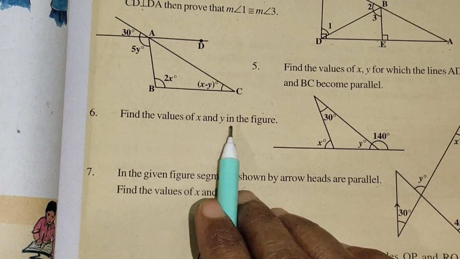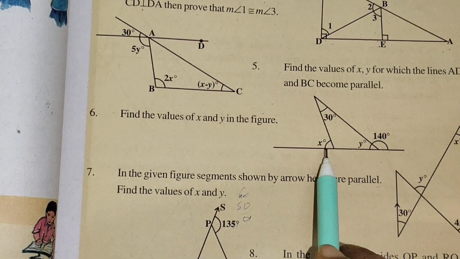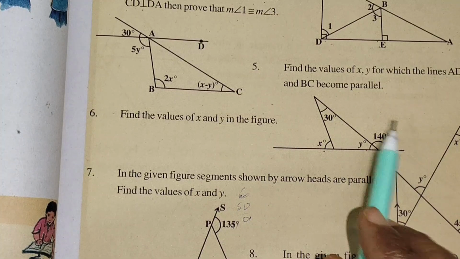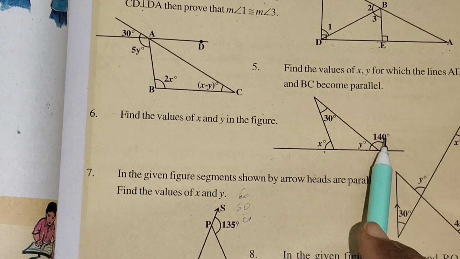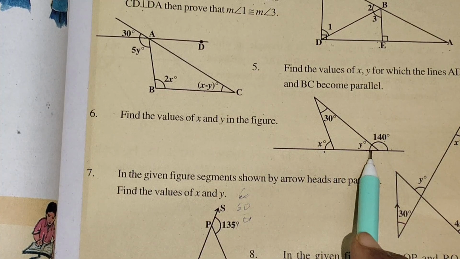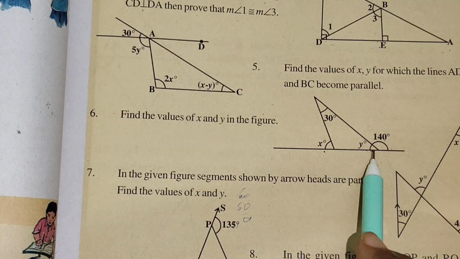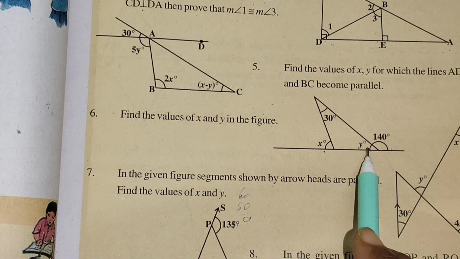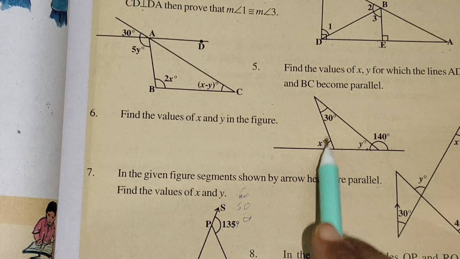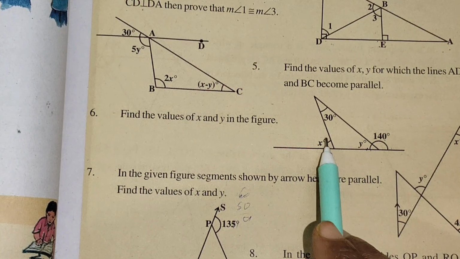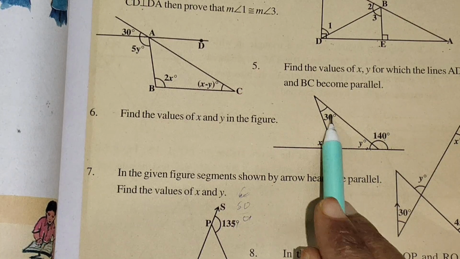Sixth question, find the value of x and y. Here in this diagram, x and y degrees are there. One angle is 30, one angle is 40. Suppose this is the straight line. Y plus 140 is equal to 180. We find the y value. Next, this is the exterior angle. This exterior angle equals the sum of the opposite two interior angles.